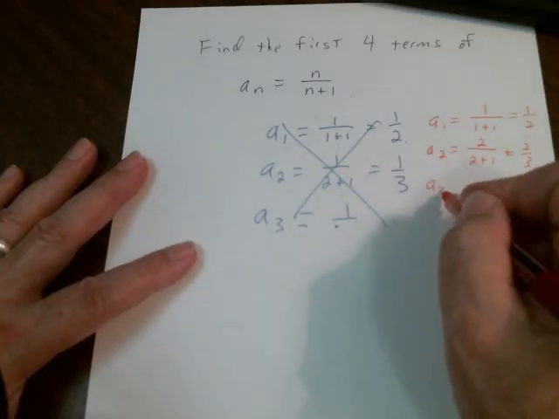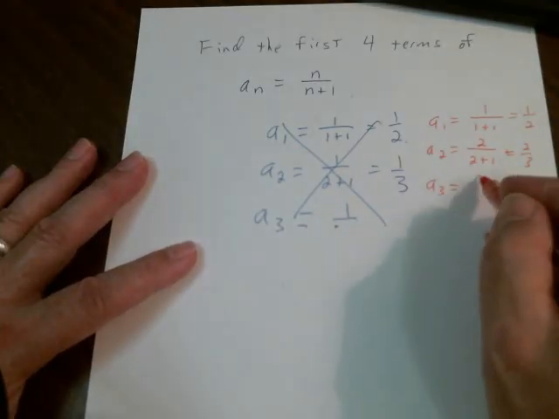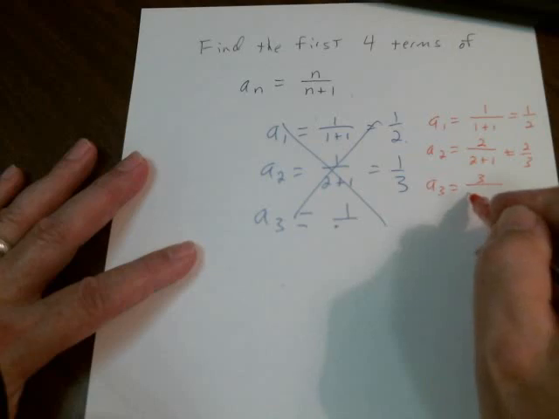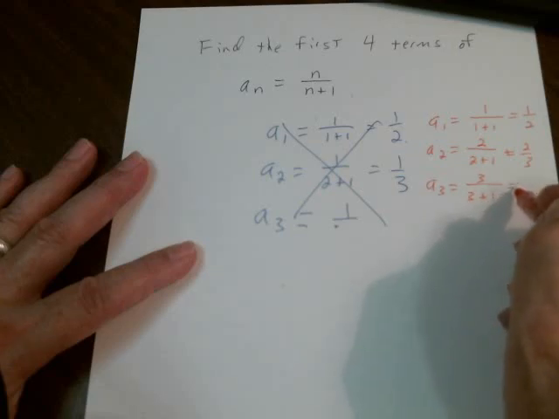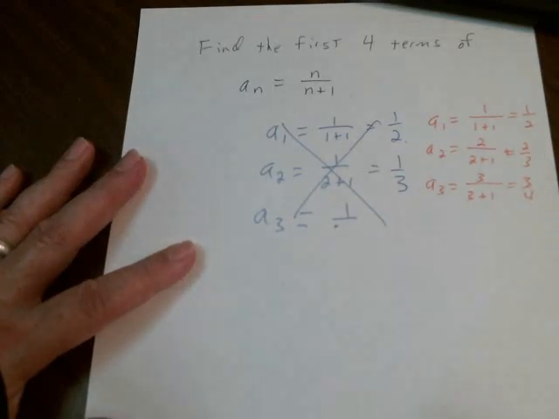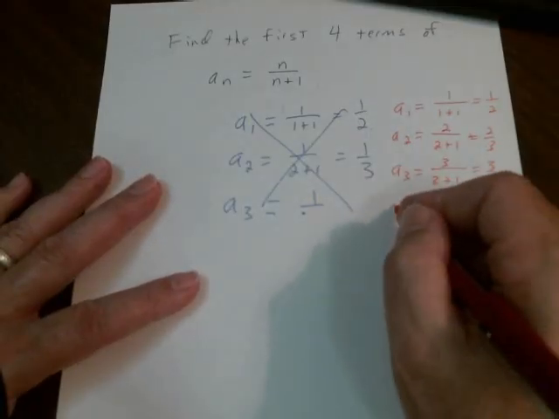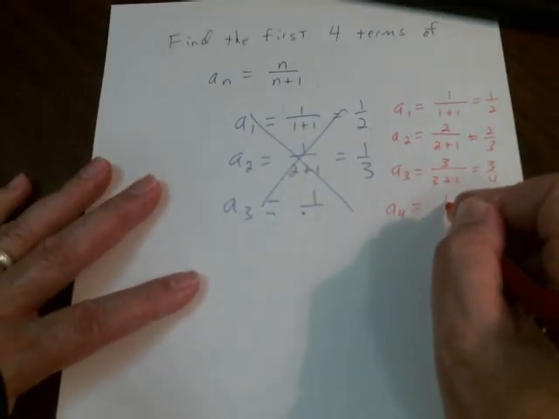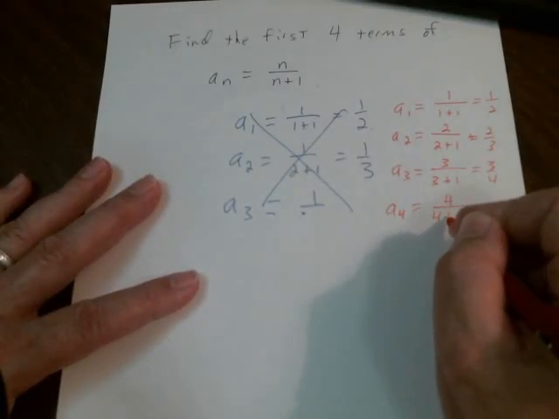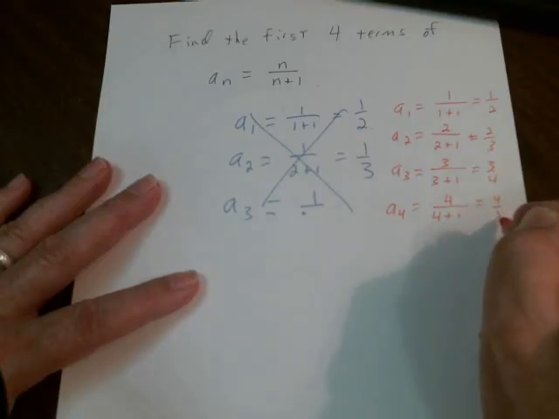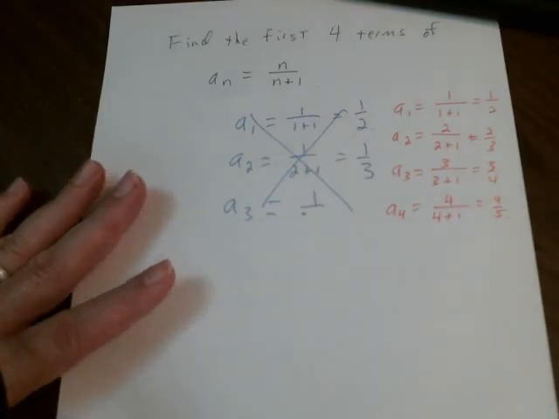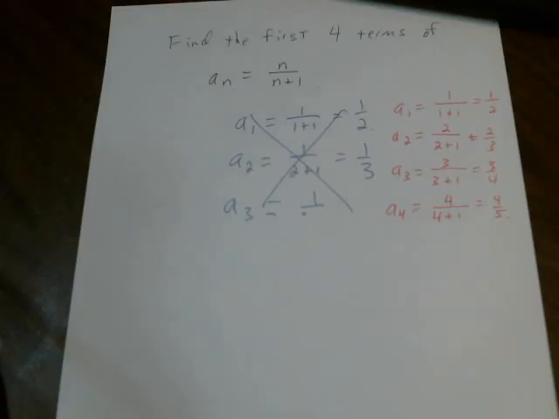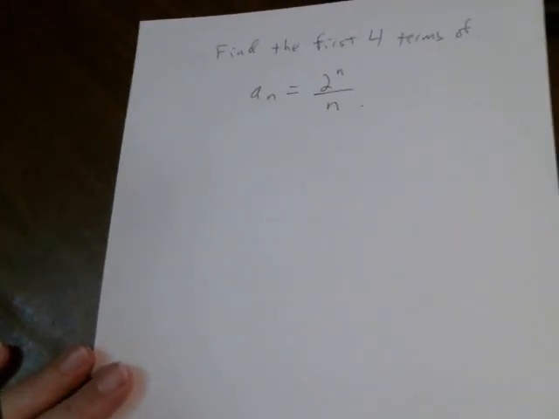A sub 3, the third term, 3 in place of n, so 3/4 is the output. Then a sub 4, 4 over 4 plus 1, 4/5. I'll try to be more careful about replacing n with the appropriate number, the term number, really. Let's do one more example here.